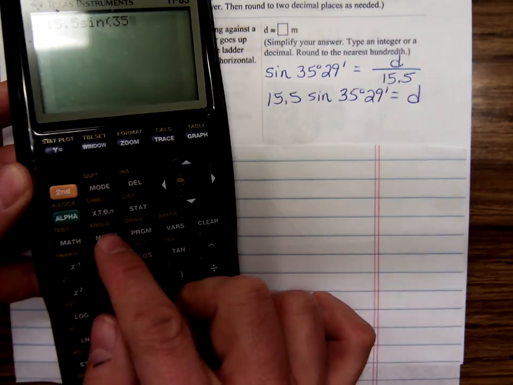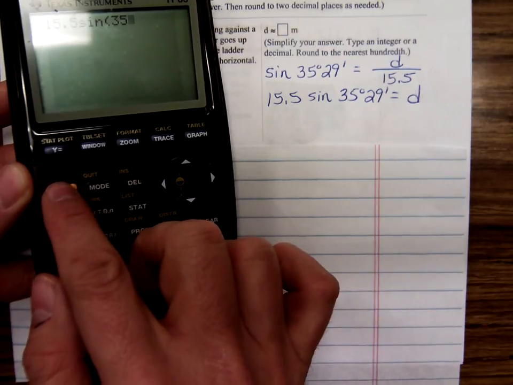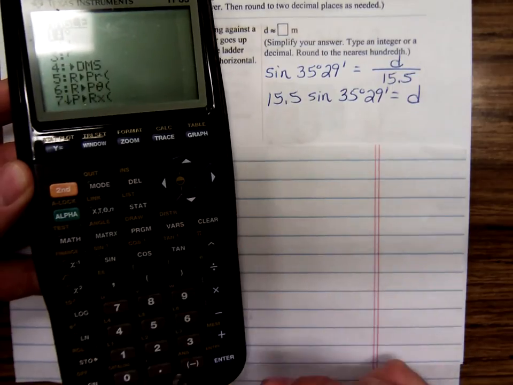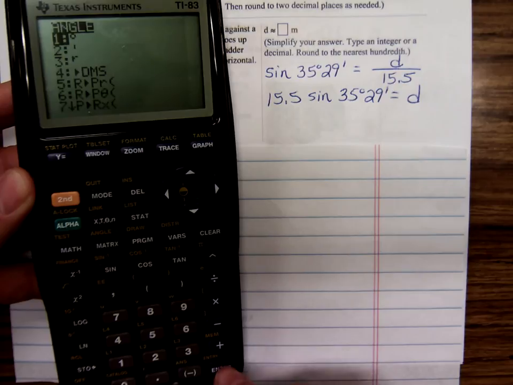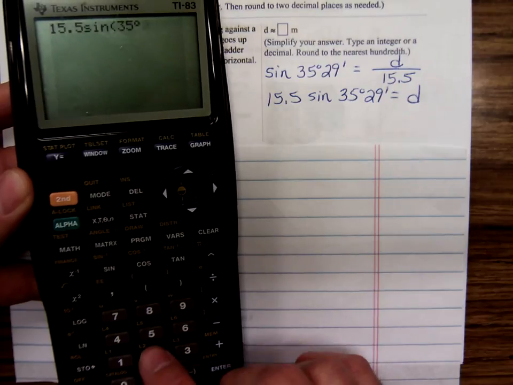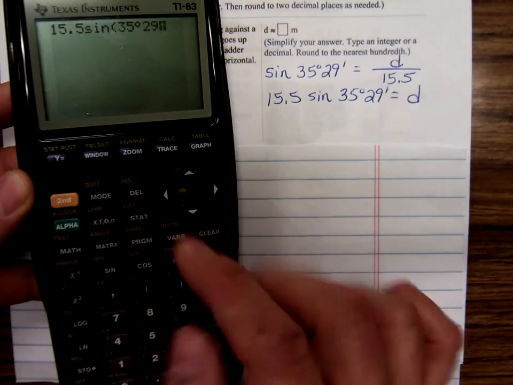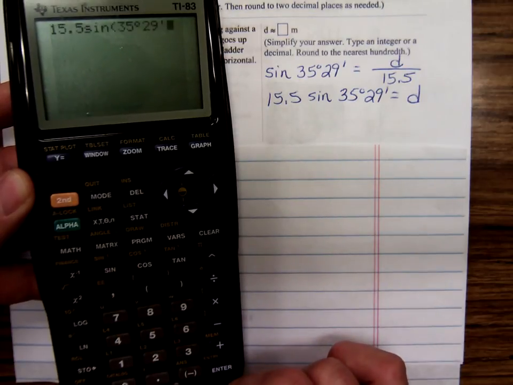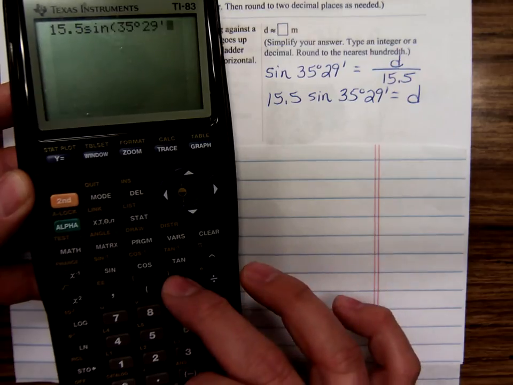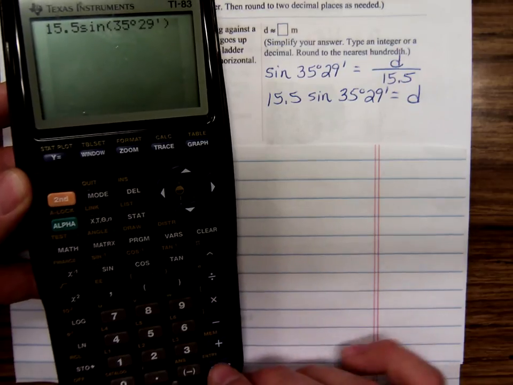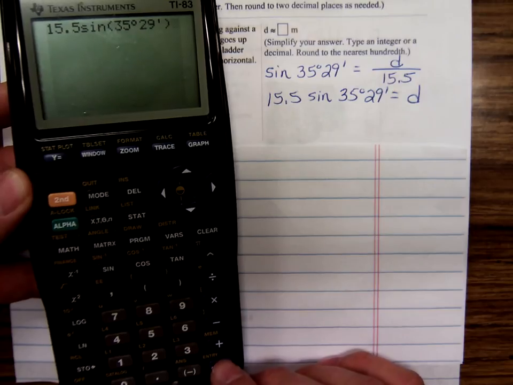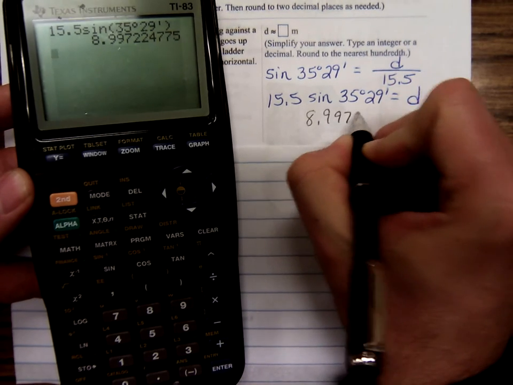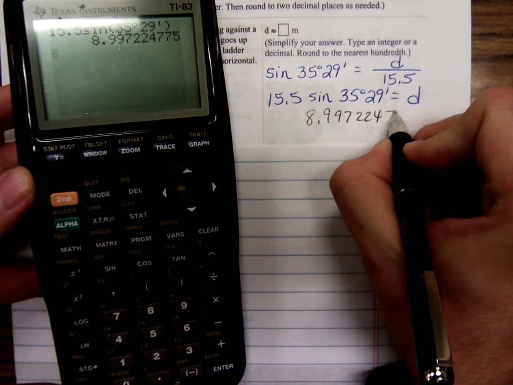I go second angle, and the very first thing is a degree mark. So enter 29, second angle. The second thing is the minute mark. So your calculator has some way for you to enter degrees and minutes. So we're getting 8.997224775. Oh, that's a good way of showing it there.